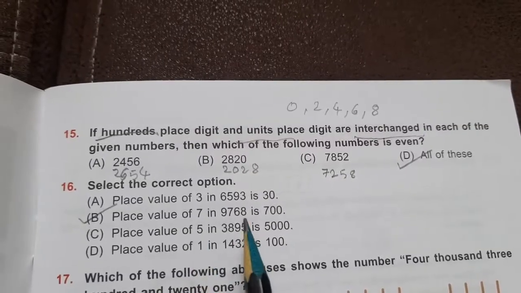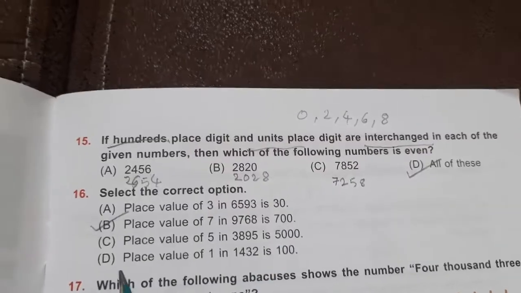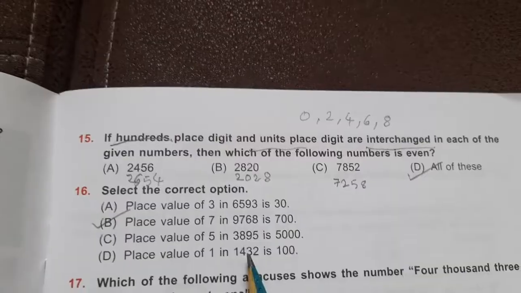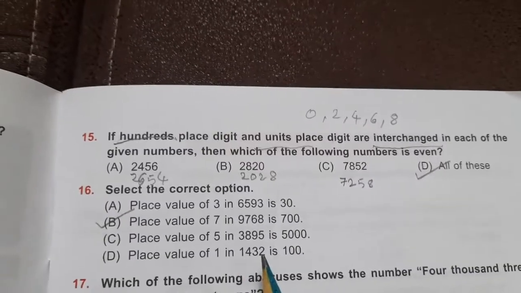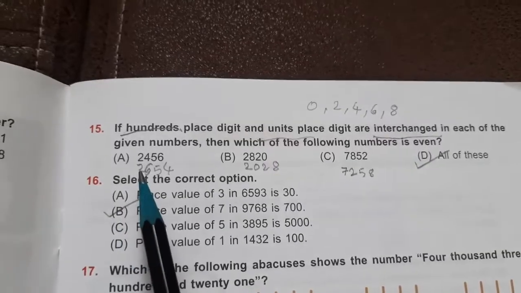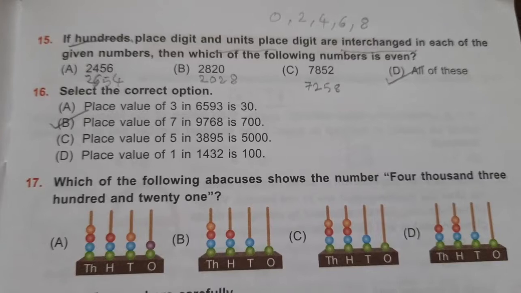In 3895, the place value of 5 is going to be 5, because 5 is at the units place. Option D, place value of 1 is 100? No, it is going to be 1000, because it is at the thousands place, and hence B is the answer to this question. Please tick it.